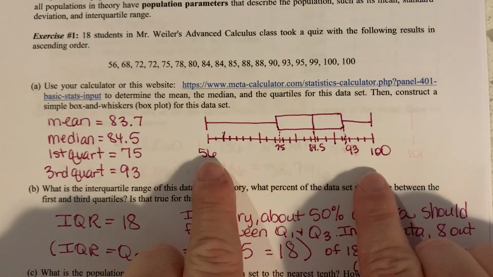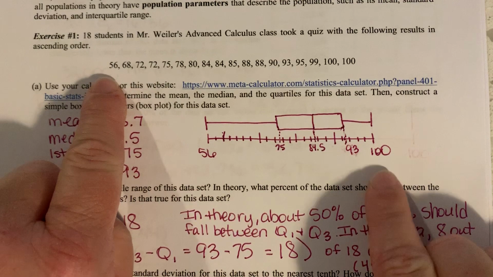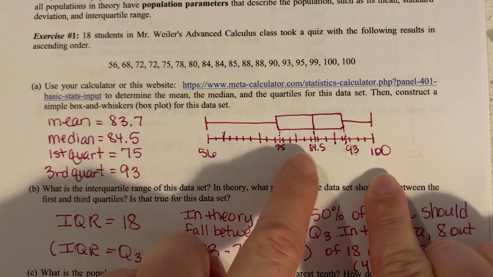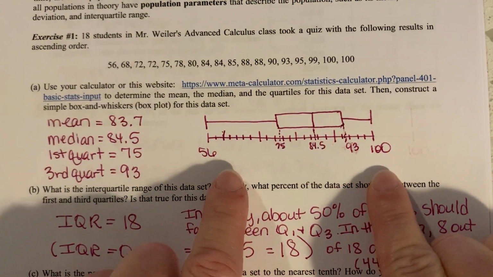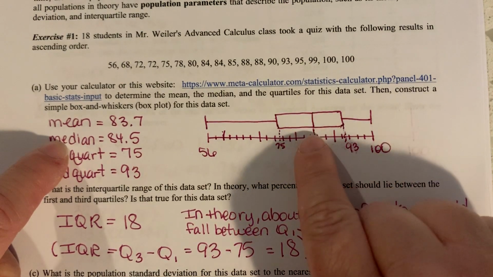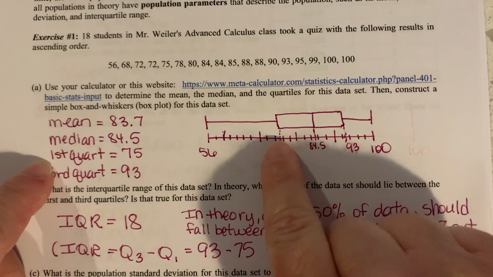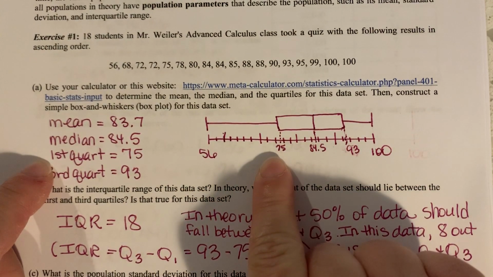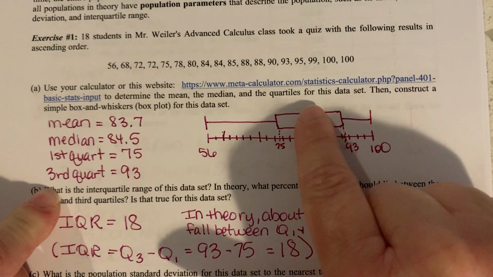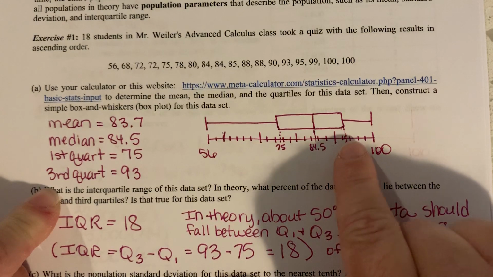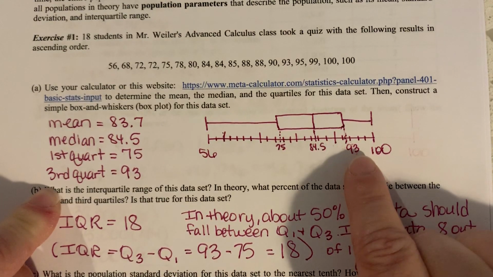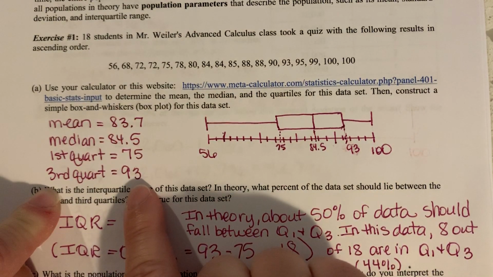Well, what you do is you set up a graph with your lowest point and your highest point. So 56 to 100, and they go there. And then I've marked every 10 with a little bit larger line. And then I marked my median, which was 84.5. I marked my first quartile, which was 75. That means 1/4 of the data. And then I marked my third quartile, the beginning of it, because the median is the second quartile. It's in the middle. And then this is the top 4th. So it's 93. Again, all that is just from this data that you got from the computer.